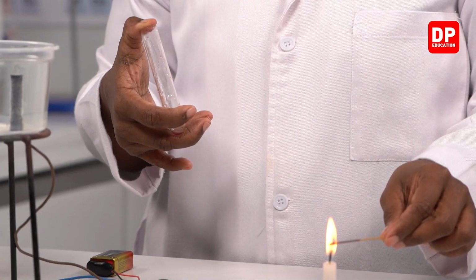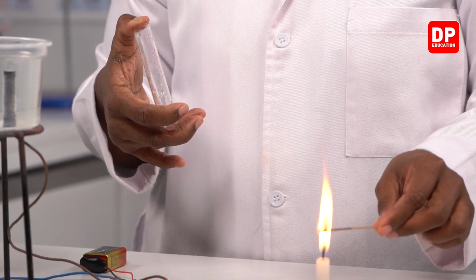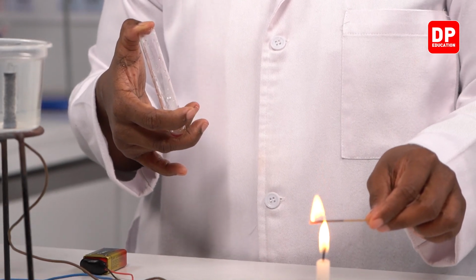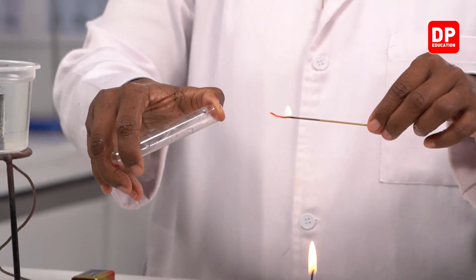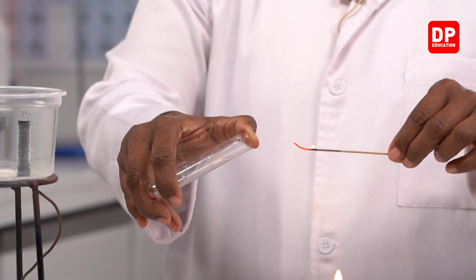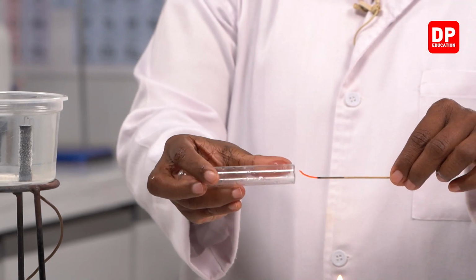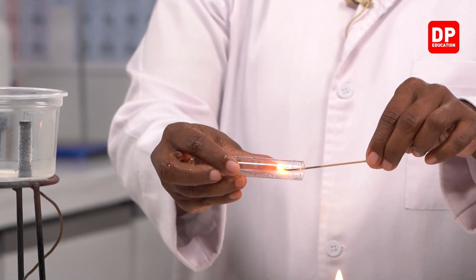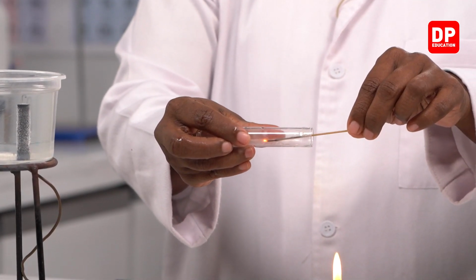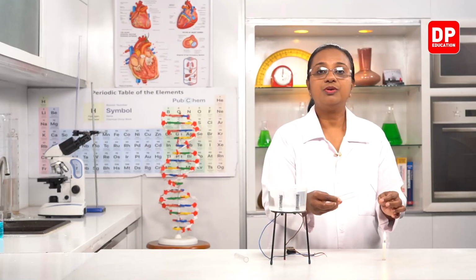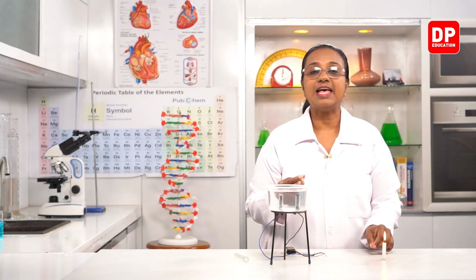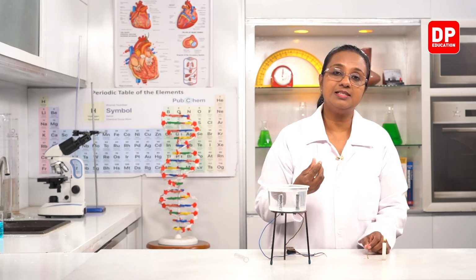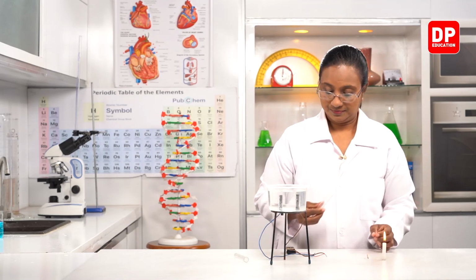So now to burn this, you only need the glow at the tip. And when you insert it into the tube containing the gas, you have to observe what. Can you all see? It rekindles. So you all saw that the glowing splinter rekindles and relights. So that confirms the gas collected in this is oxygen gas.